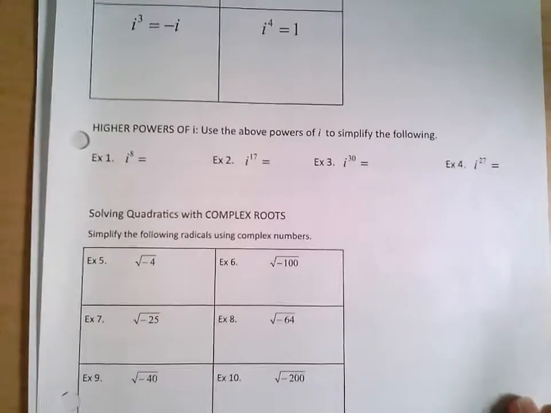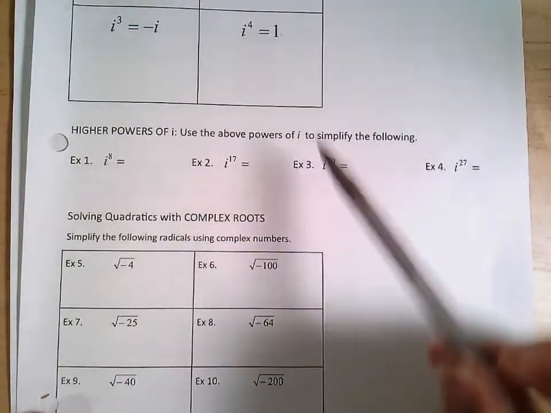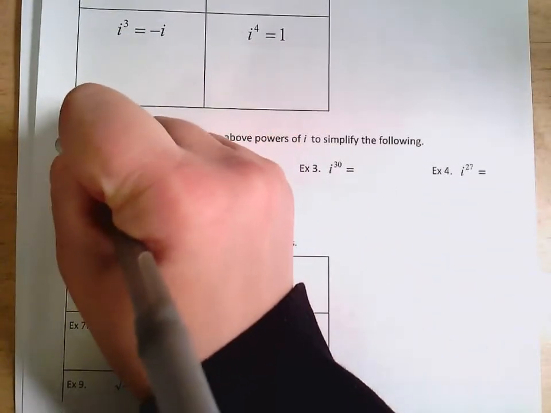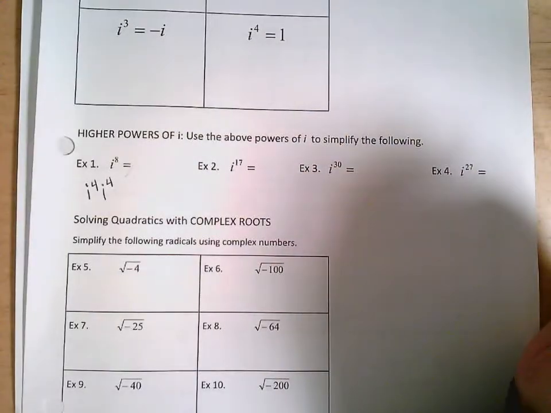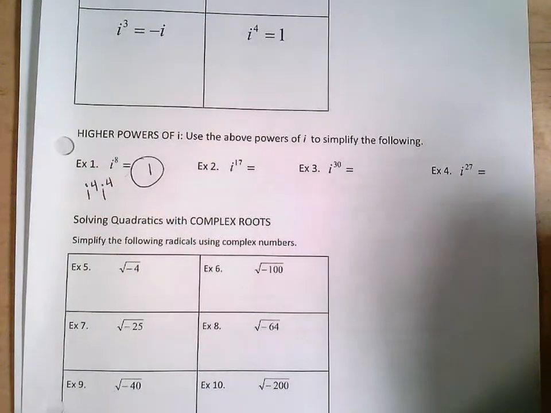So here are four examples where we are going to reduce the power of I down to one of these four answers. So I to the eighth, 8 is divisible by 4. So really, this is just I to the fourth times I to the fourth. And we know that 1 times 1 is just 1.